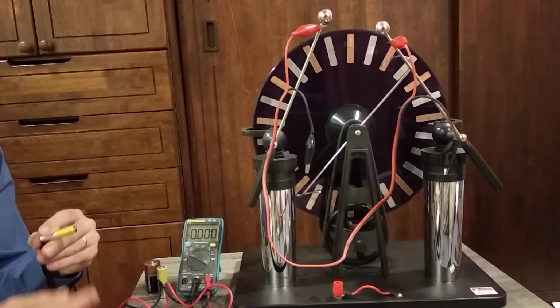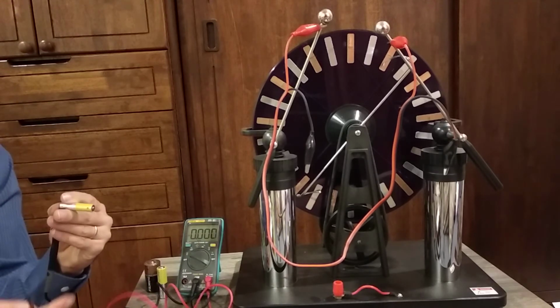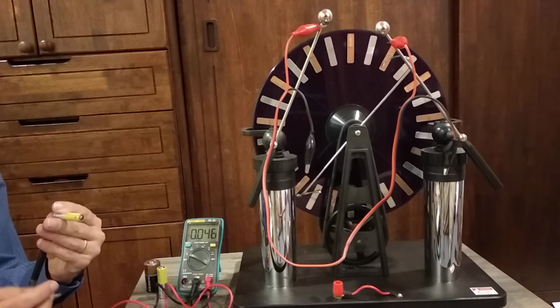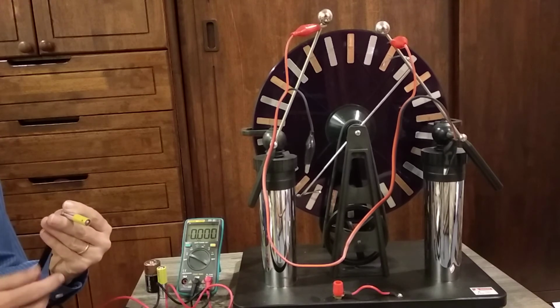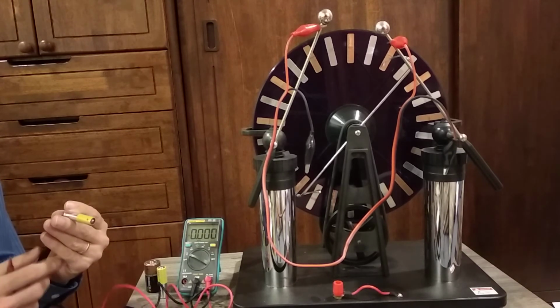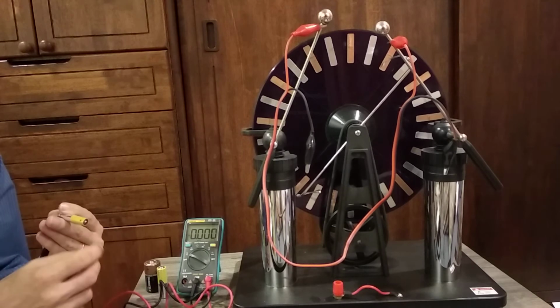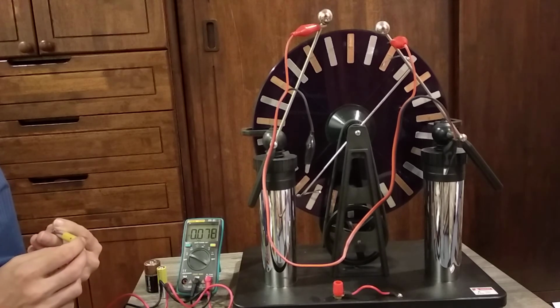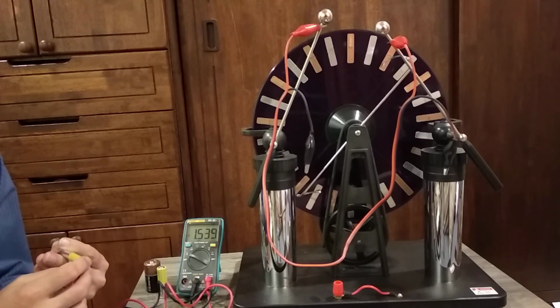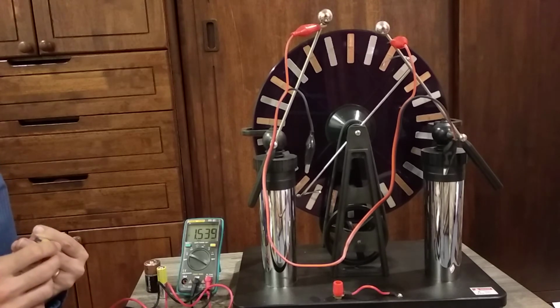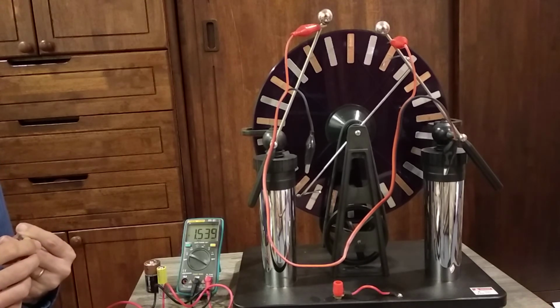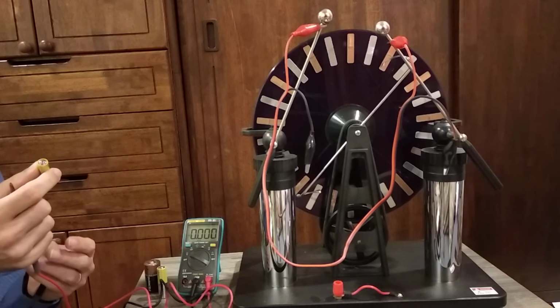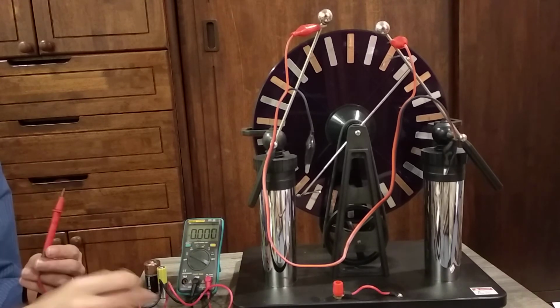So how much potential do you think one little battery like this has? How many volts do you think a battery like this has? So I've got a little meter here, and if you can see, 1.5 in a little bit. So about 1.5 volts. Okay, so this little battery like this has about 1.5 volts.